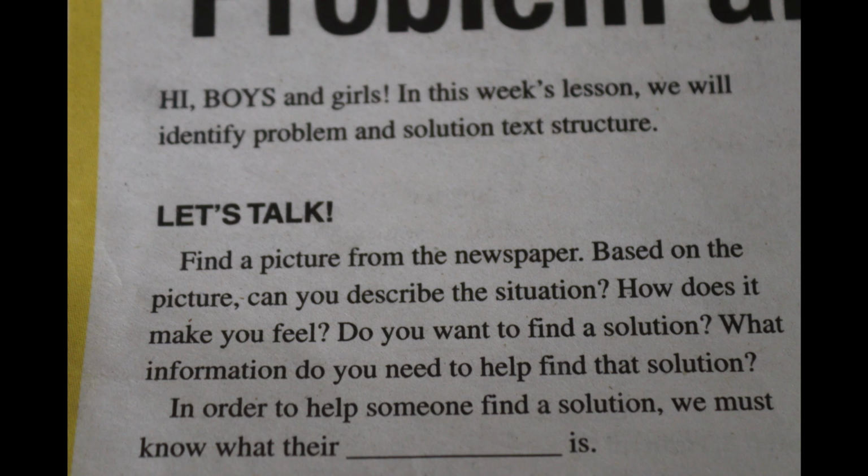Let's talk. Find a picture from the newspaper. Based on the picture, can you describe the situation? How does it make you feel? Do you want to find a solution? What information do you need to help you find that solution? In order to help someone find a solution, we must know what their problem is.